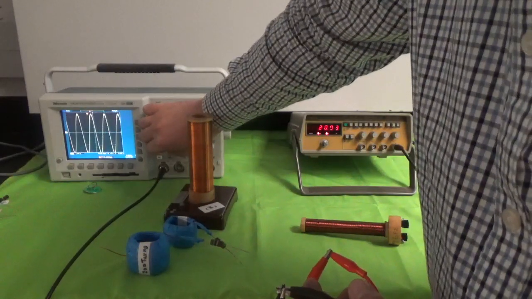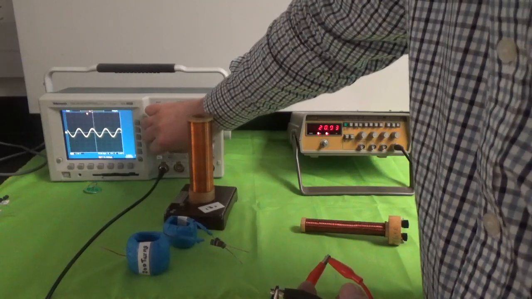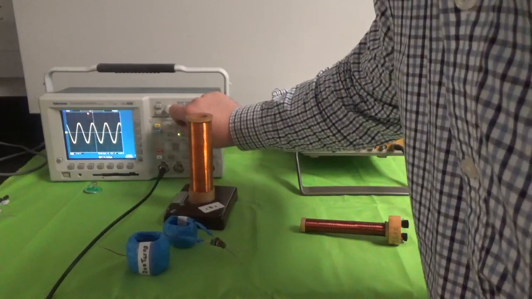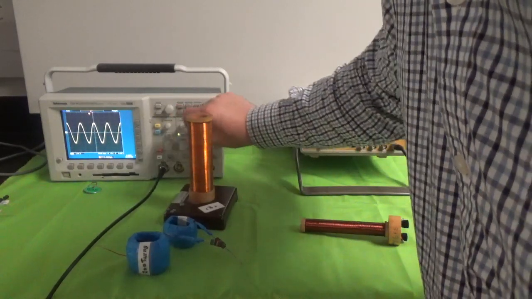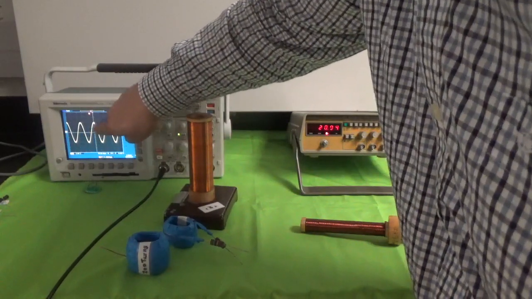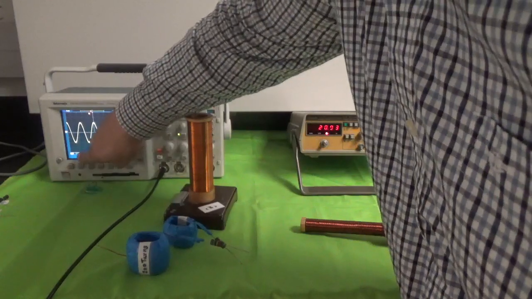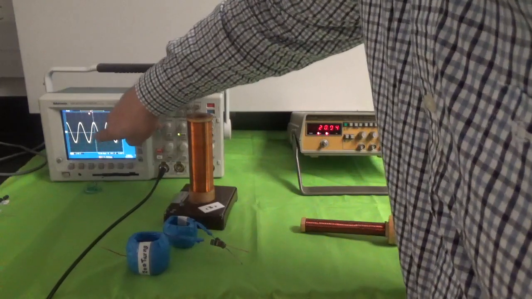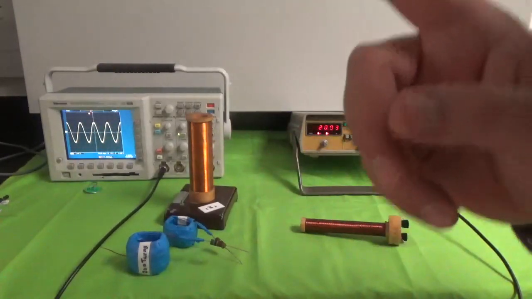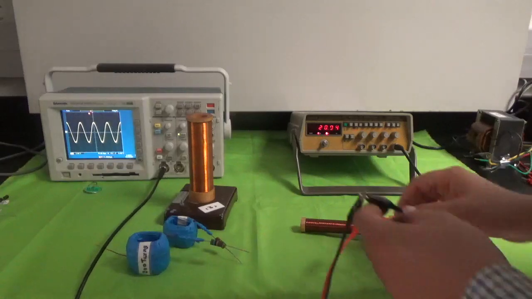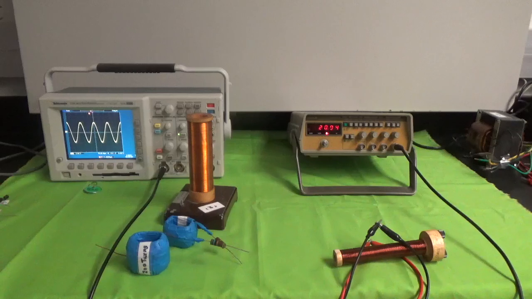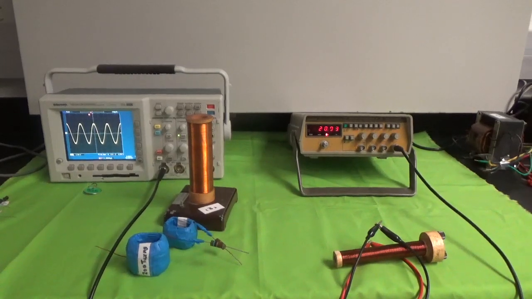I will adjust it. So what do we have here? Let's count the number of squares. We have 1, 2, 3, 4 times 2. So 4 squares times 2, that gives me 8 volts. I will show you that by zooming in. So let's do that.